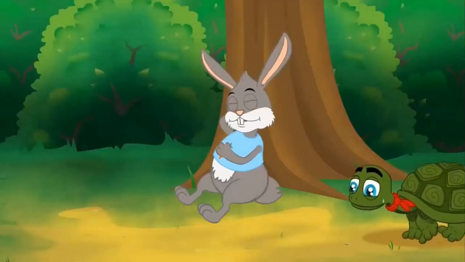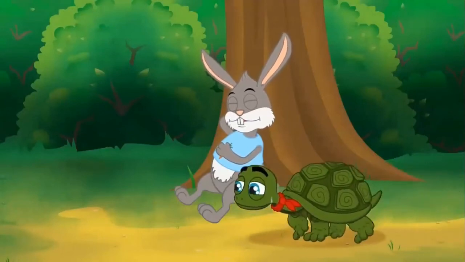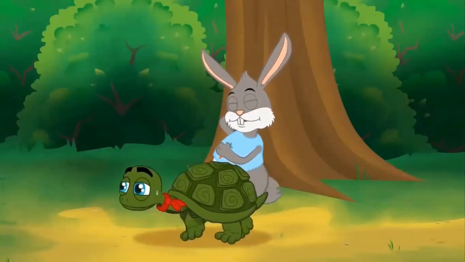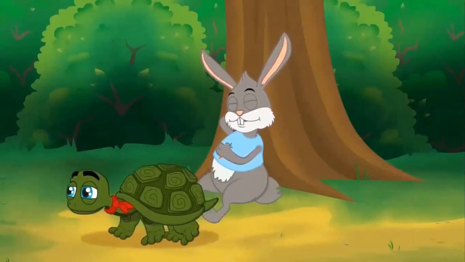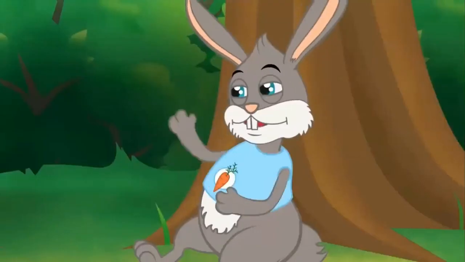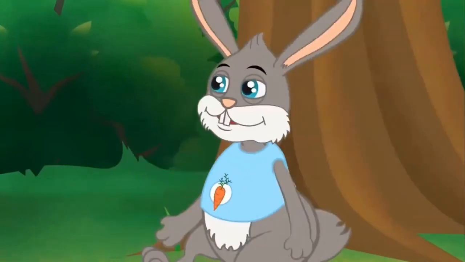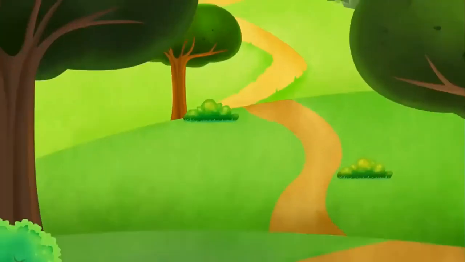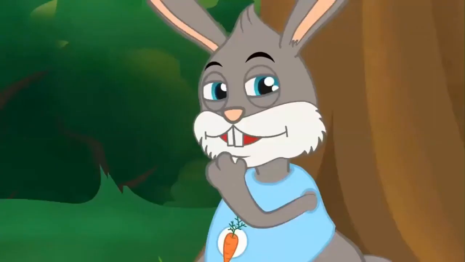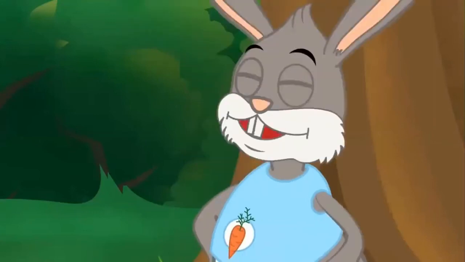At last he arrived next to the rabbit. He saw that the rabbit was in a deep sleep. Without stopping, he continued on his way. A while later, the rabbit woke up. When he looked and could not see the turtle... The turtle is nowhere to be seen. Maybe he doesn't want to race anymore. I should finish my race now.